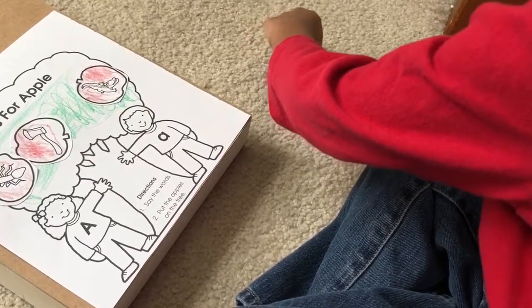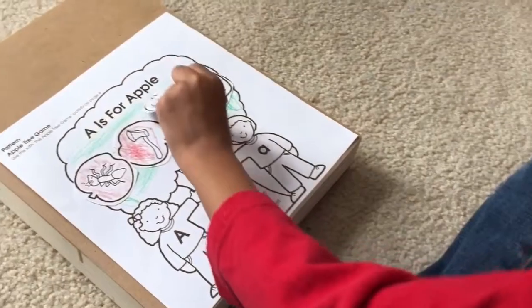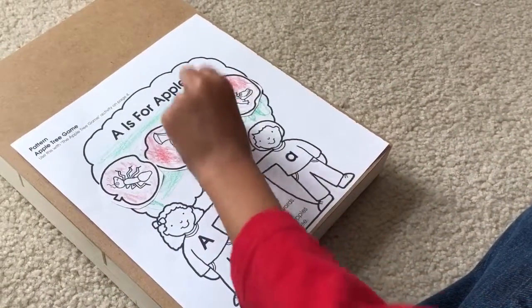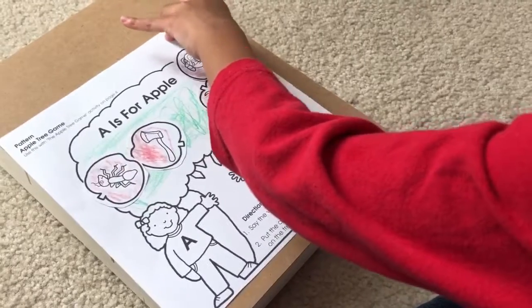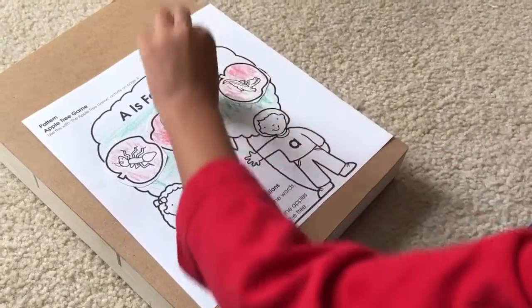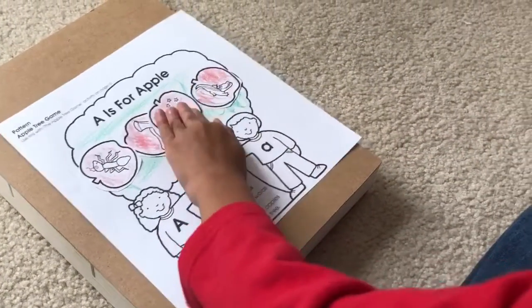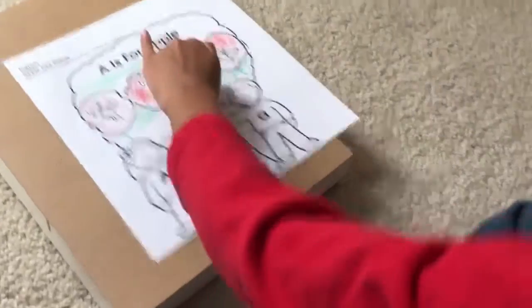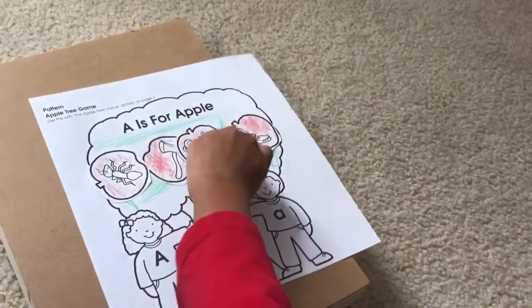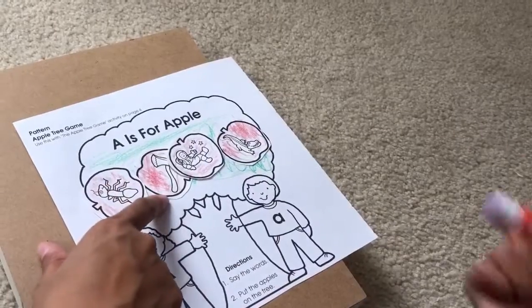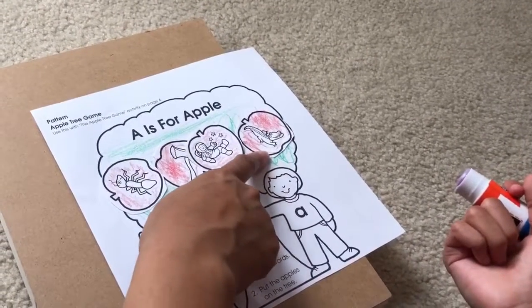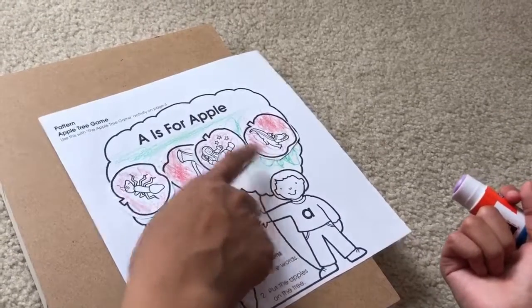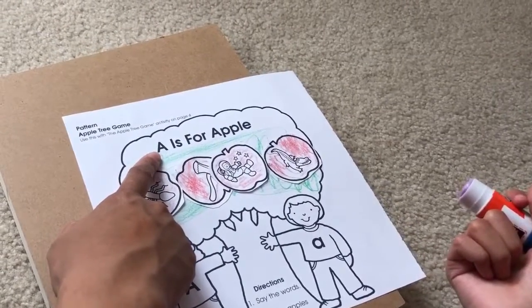Okay. Get stuck there. Okay, all right. So the astronaut apple's on the tree. So we have the ant, the axe, the astronaut, and the alligator. All things that start with the letter A.